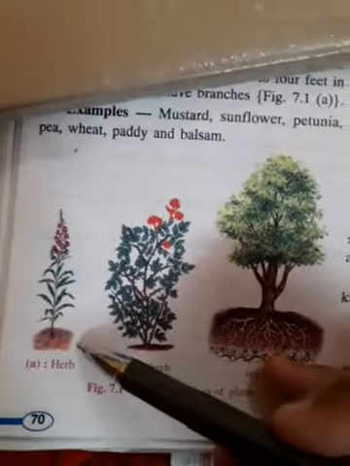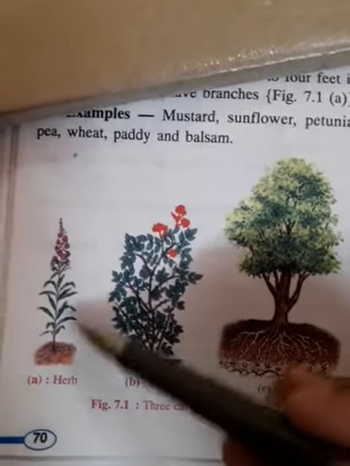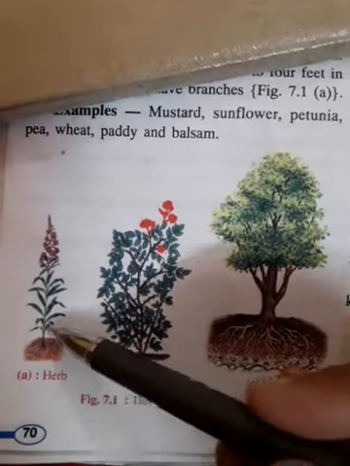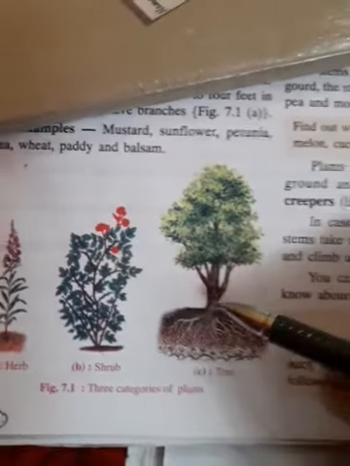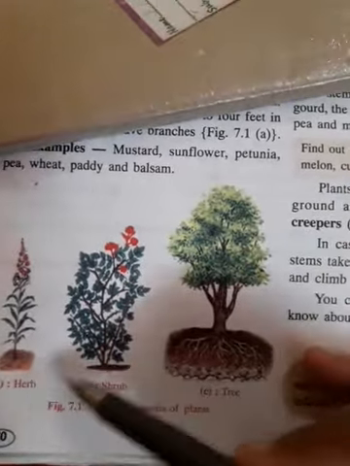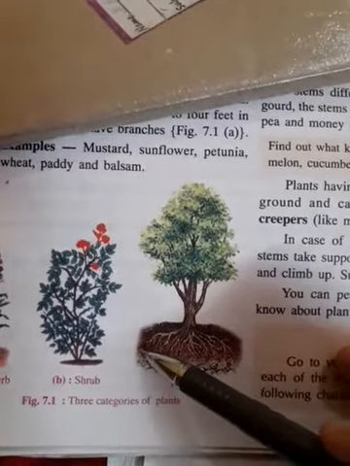I have started chapter 7, Getting to Know Plants. And the last topic I have completed: herbs, shrubs and trees, creepers and climbers. Till here I have completed. So you can see the example. This is a herb. Small plants. The stem is very soft. This is a shrub. And this is a tree. Herb, shrubs and trees.